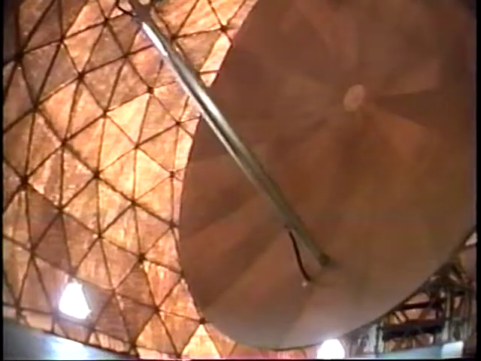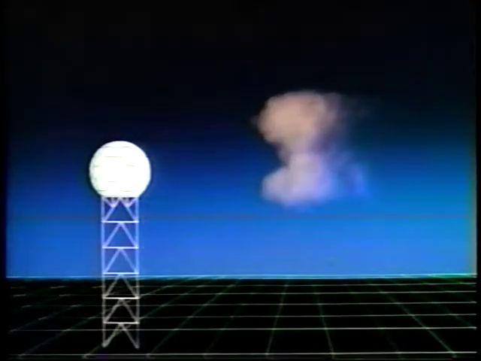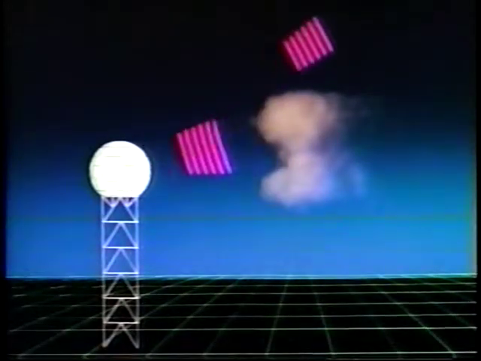Another tool which has helped improve the local forecast is Doppler radar. Doppler radar, like regular radar, can detect clouds and even water droplets within clouds.